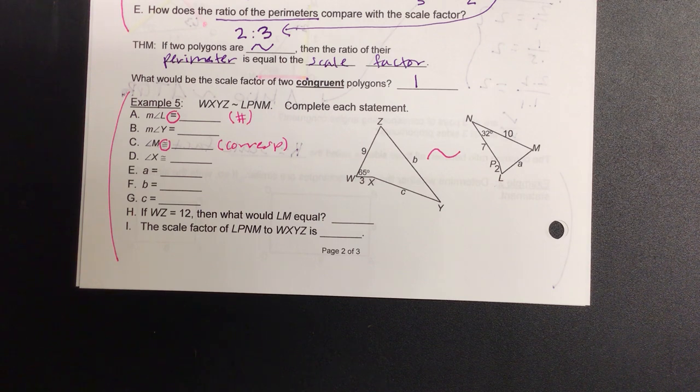Did y'all realize it's not a triangle, it's a quadrilateral? Yes. So the inside of the angle must be how many? 360.